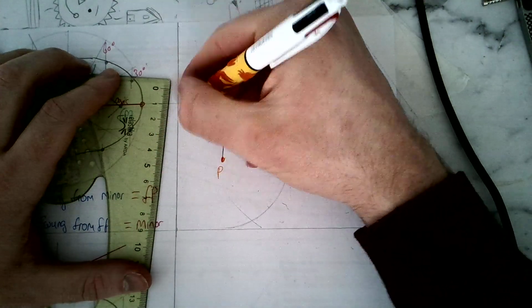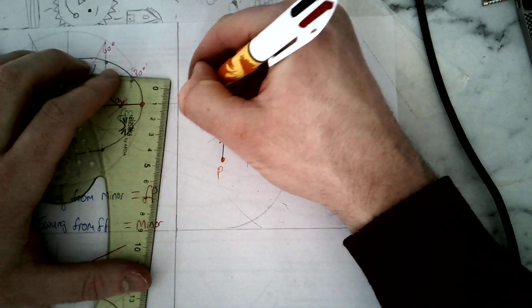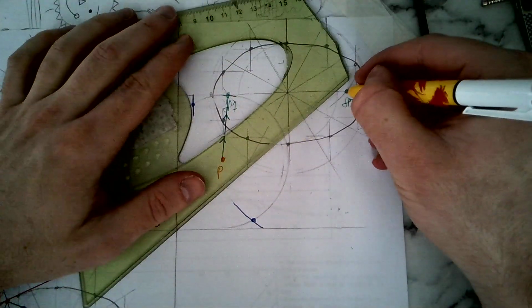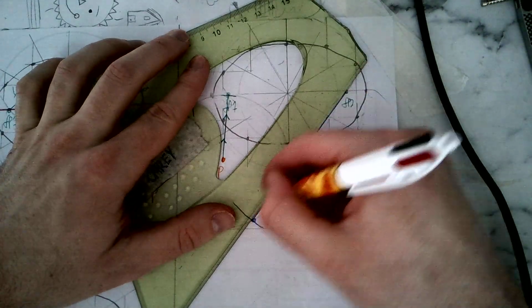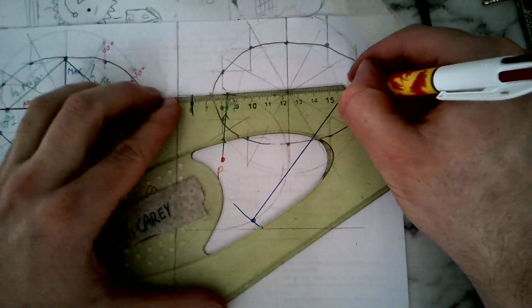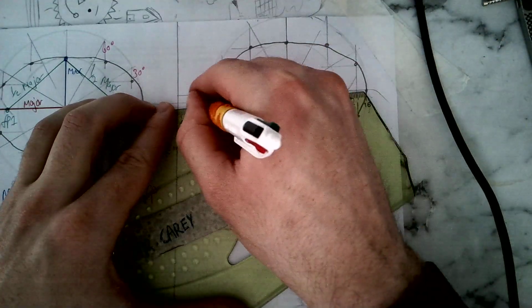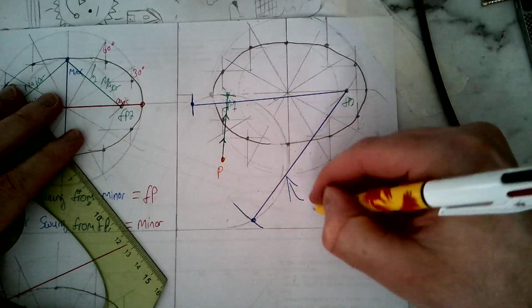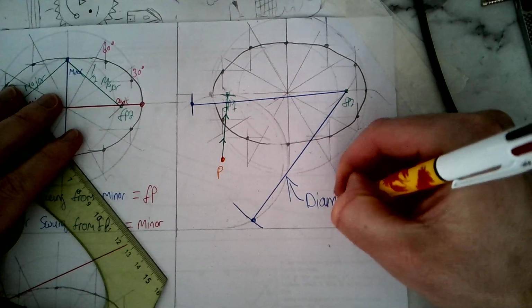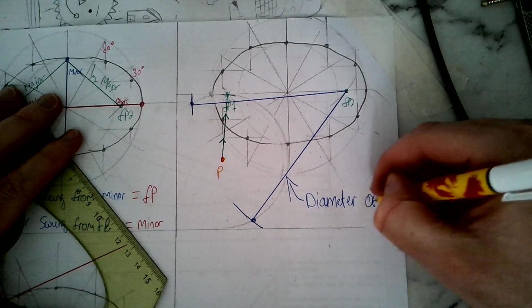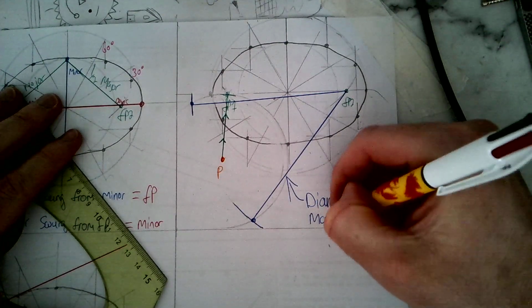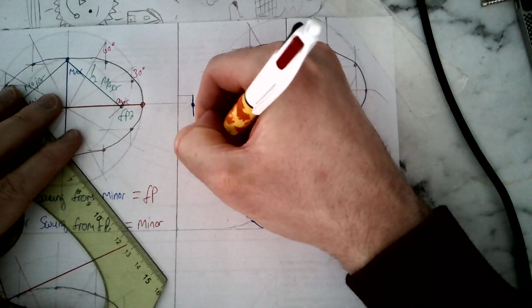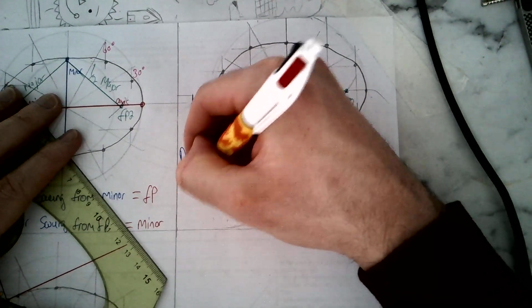Then in blue, I'm going to do these two lines here, these two arcs that cross over. Just like that. And then we're going to connect them in blue back to our focal point 2. And back to our focal point 2 again. And on them we're going to write diameter, so I'll do a little arrow. Diameter of major. Same here, little arrow. Diameter of major. Just to let us know that that is the length of that line.